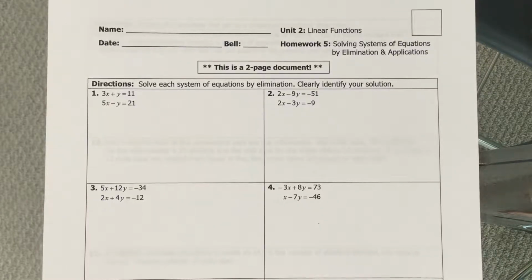Okay, homework 5, solving systems of equations by elimination, as well as applications for this stuff. So we are actually going to do number 2, just because number 1 is skipping too many of the steps, so I want to do one that does most of the steps here. All right, so number 2.